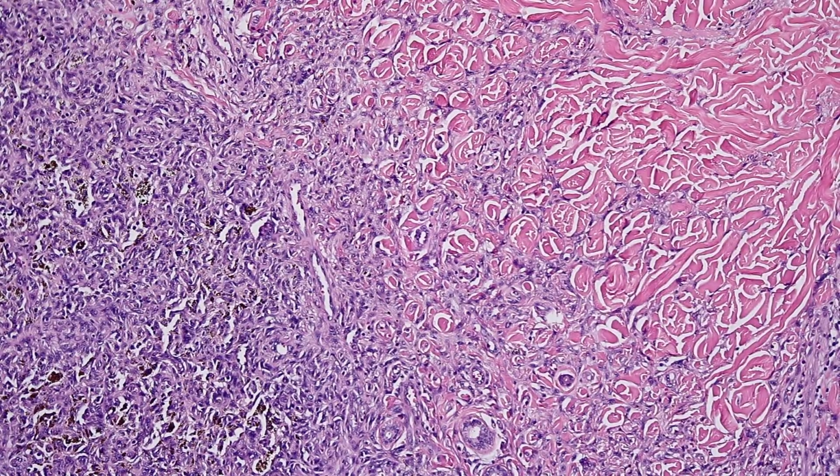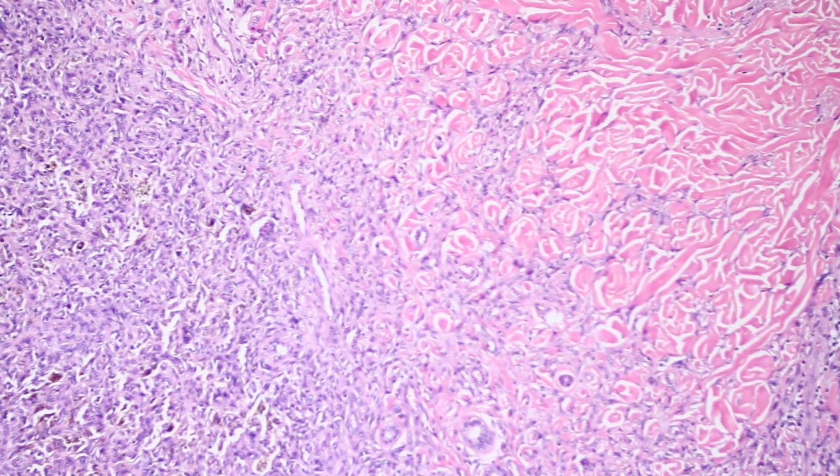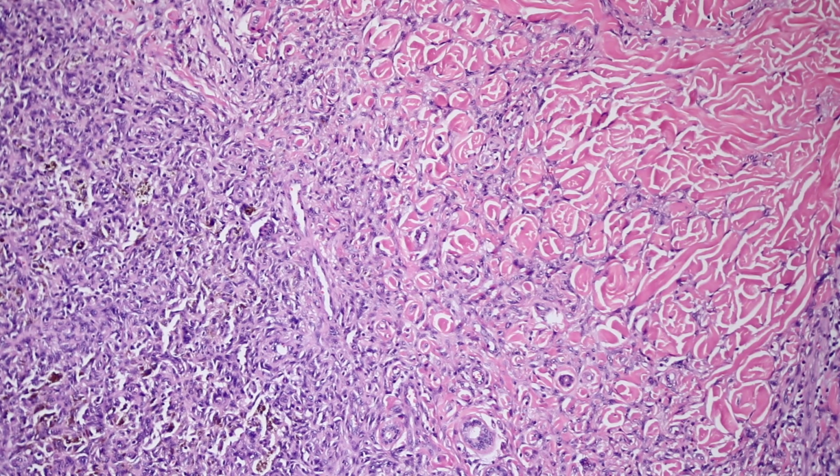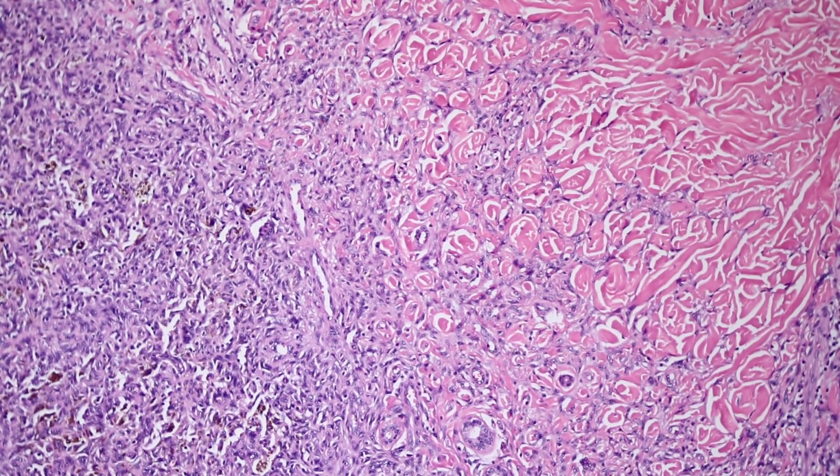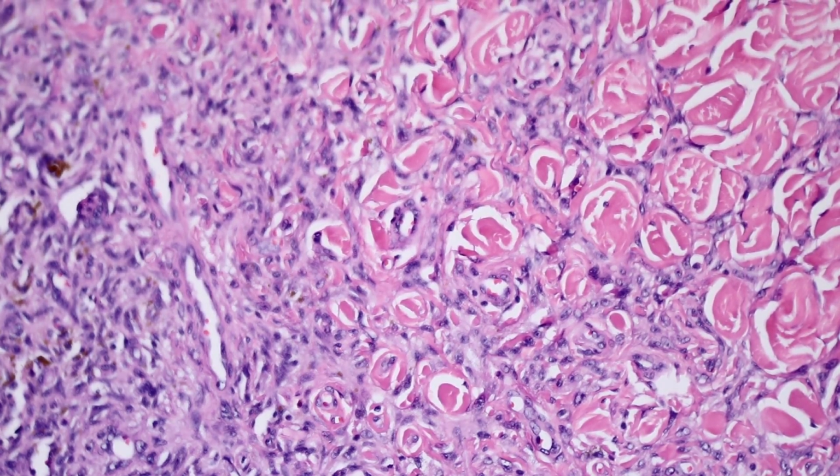And let me see if I can flip the condenser to kind of highlight the pattern here. You can really see the nice large bundles of reticular dermal collagen over here, and then here are the tumor cells, and the tumor cells are intercalating between the collagen and wrapping around and entrapping each individual one. A very nice feature for dermatofibroma. Of course, not totally specific.